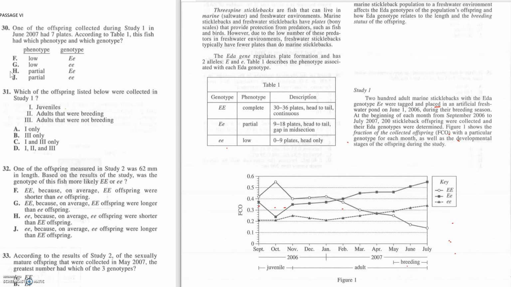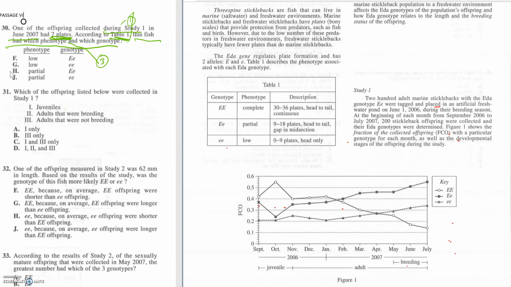Right, number 30. One of the offspring collected during study 1 in June 2007 had 7 plates, according to table 1. So the first thing we're going to do is find study 1. That's part of step 1. Then, for table 1, this fish had which phenotype and which genotype? Step 3 will be find the phenotype, step 4 will be find the genotype. All right, so study 1 is here and table 1 is here.